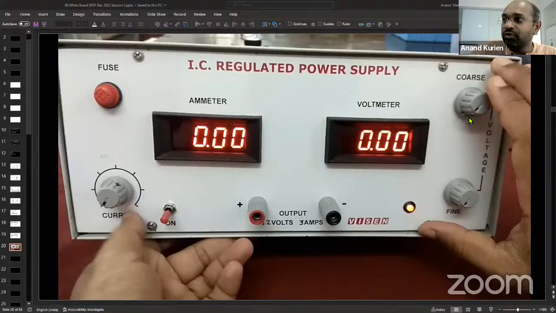And you want to set the ammeter value. See, why is this a voltage regulated power supply? It is because if you fix the value of voltage at 2.8, no matter what current passes through the circuit, it will make sure that it always keeps it at that value. That voltage will be maintained. That's the whole point of this equipment. It doesn't allow this one to vary.